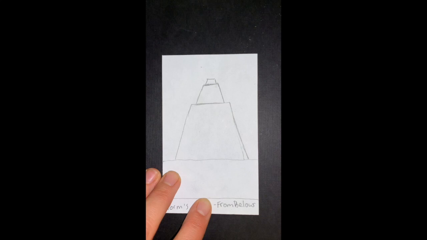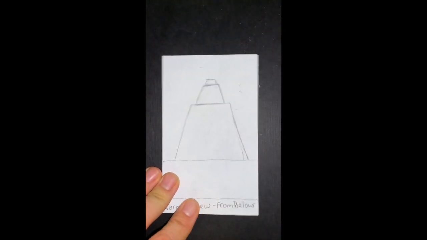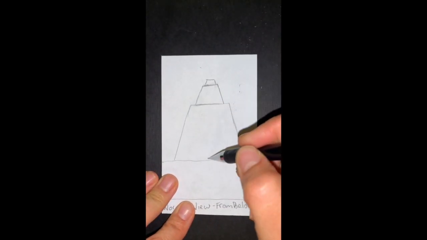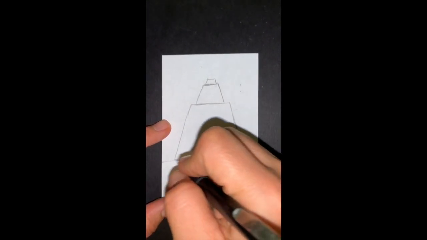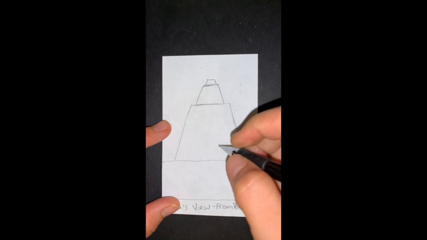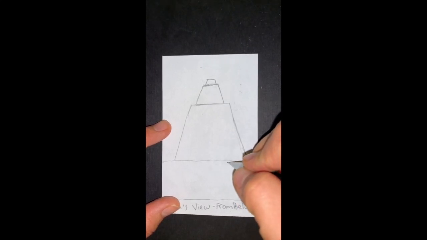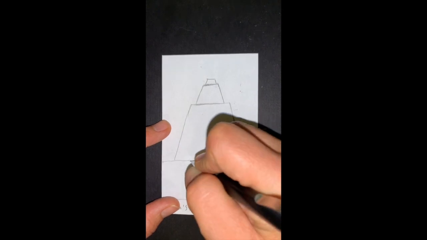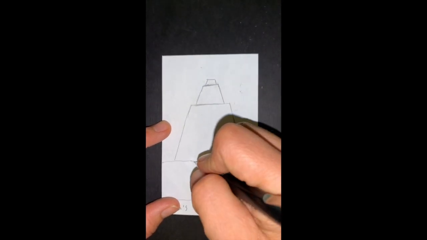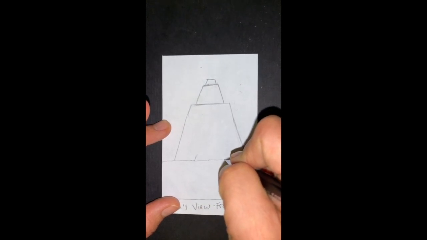Okay, so what we want to start to do is to add some features and details. The main thing is right here in the center, there's a curve, and this creates a nice detail, but it takes up about 1/3 of the space. So I want to make it in the middle in this area. I don't want it to be too big, so I'm just going to make the archway.